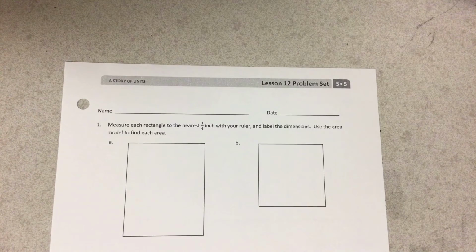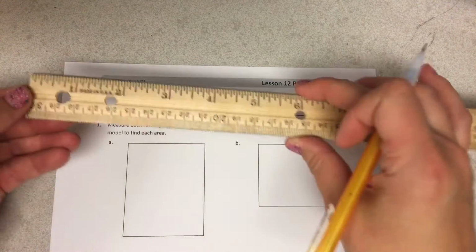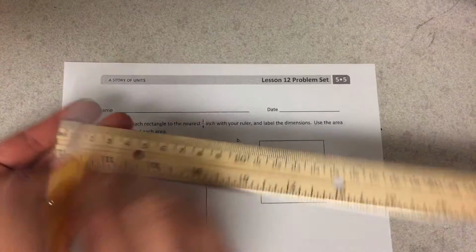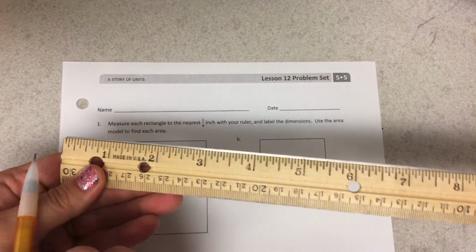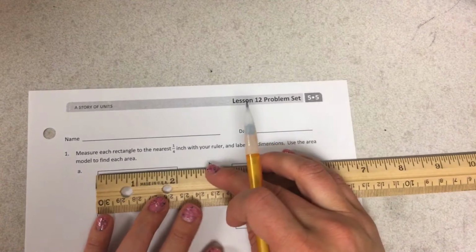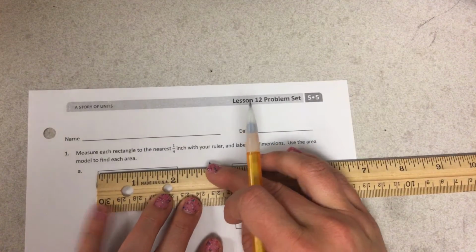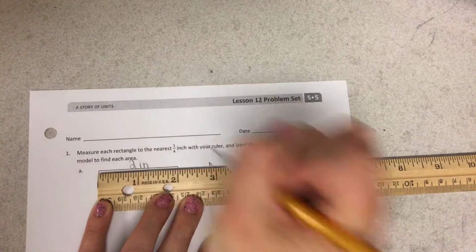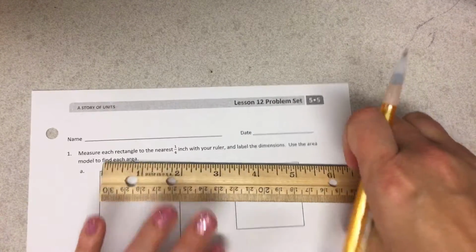So the first thing I want to do is make sure that on my ruler I am on inches. A lot of rulers have two different sides. This side is your millimeter side, and then of course this side is your inch side, because inches are always bigger. So I'm going to start off and measure this, and it looks like going this way, this rectangle is 2 inches, so that's a pretty easy one.